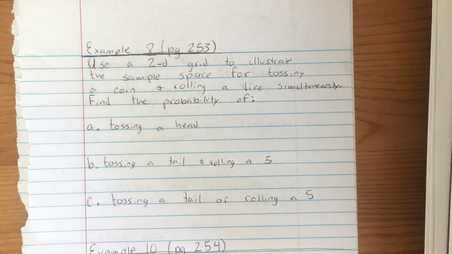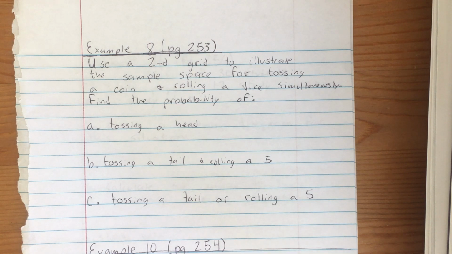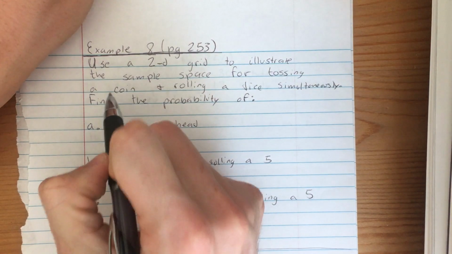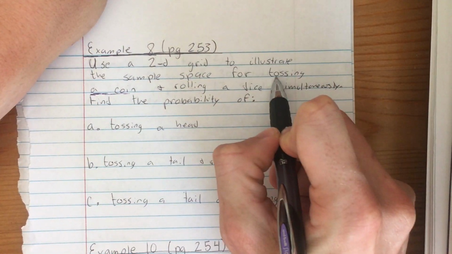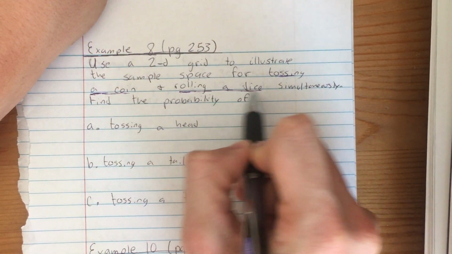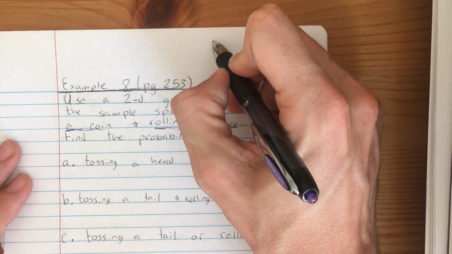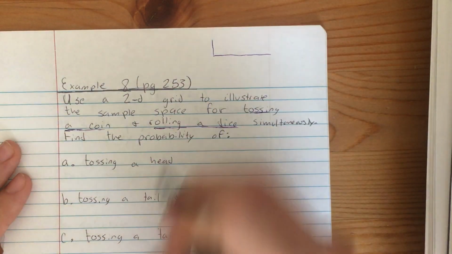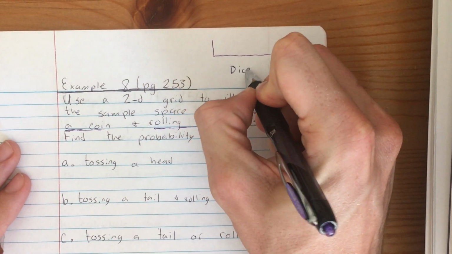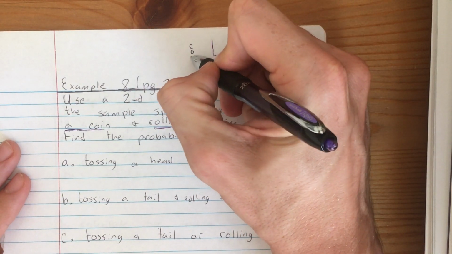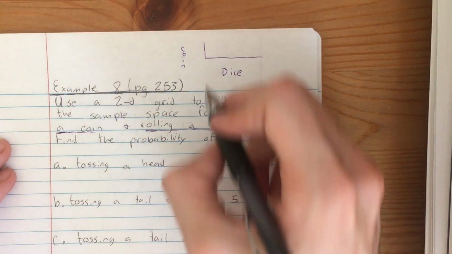So in this next example here, we're going to use a 2D grid to start showing our sample space. So a 2D grid is just a different way to illustrate that. So the thing that we're going to illustrate is tossing a coin and rolling a dice. So the sample space for that, you really just have to make 2 axes here. So I'm going to make the x-axis here the dice, and I'm going to make the y-axis here the coin.